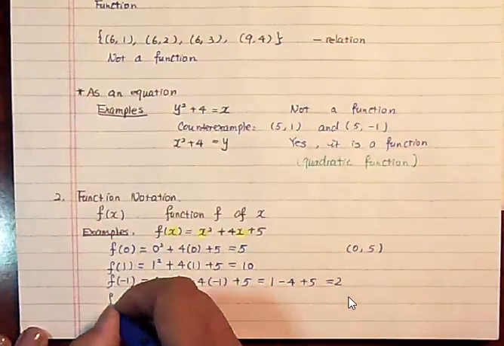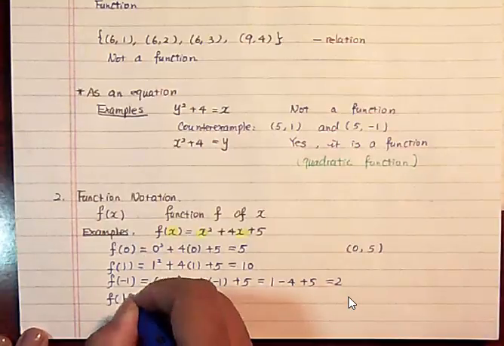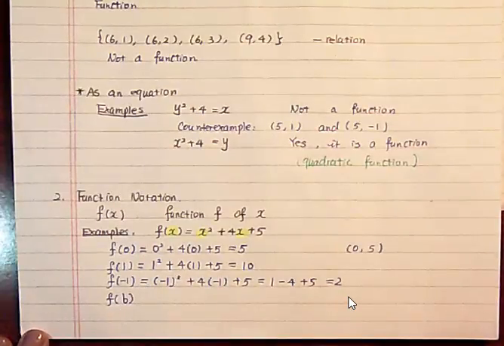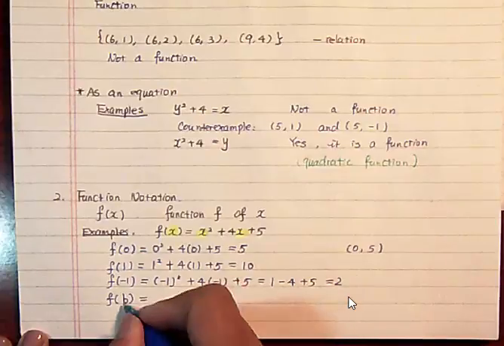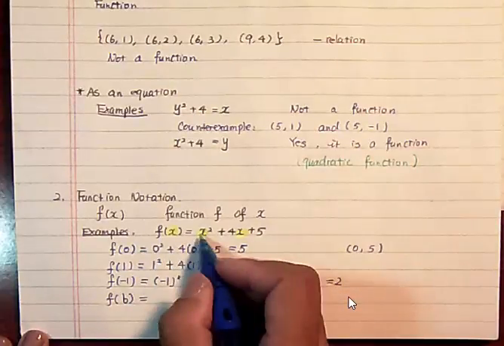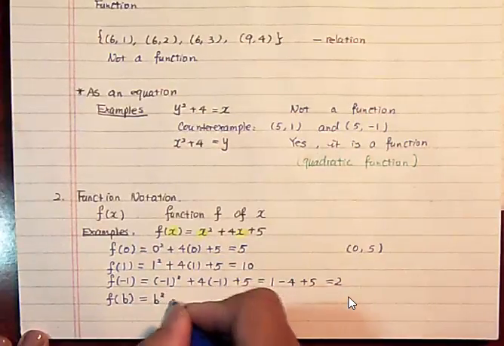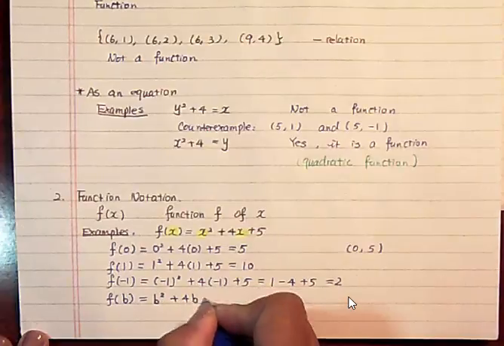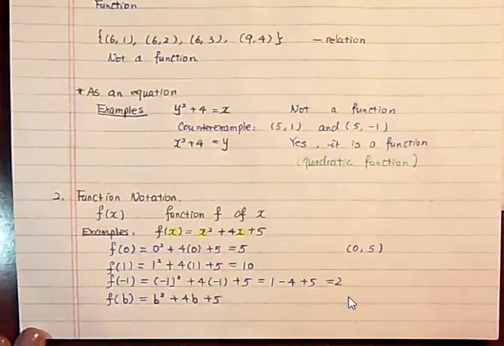What if the input is just a symbol b, which we call a variable? Then your input is b, right? So by the definition, it is input squared, b squared, plus 4b plus 5. Take a look at this function's output. They have no like terms, therefore we cannot combine them.